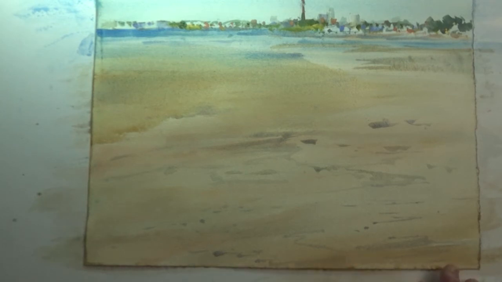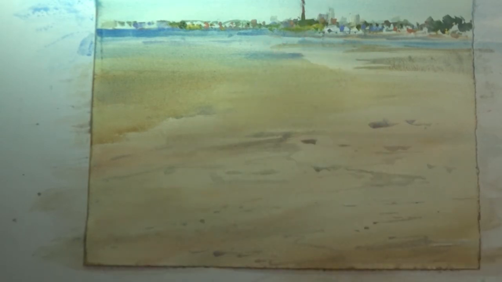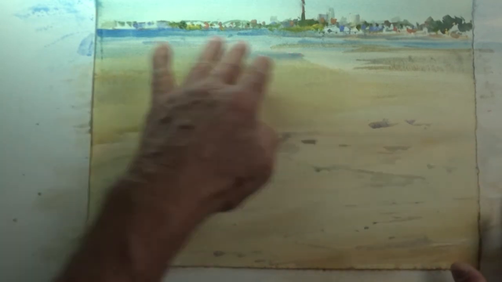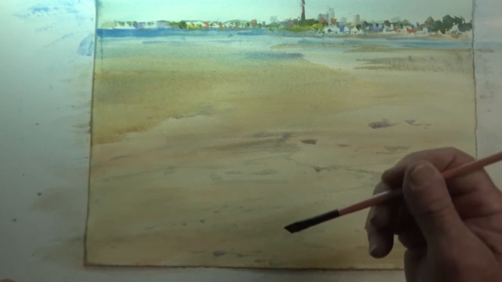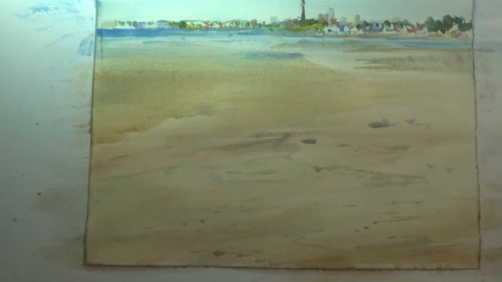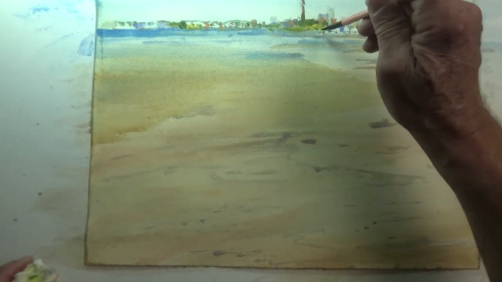So let's see how that works out. We're going to have to let it set for a while because I need to put in some figures back here. We want people walking on the beach. But at least what I'm seeing here is movement going from the foreground back to this area. We may pull up a little bit of water here and there.